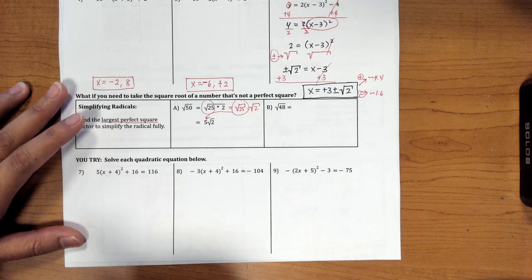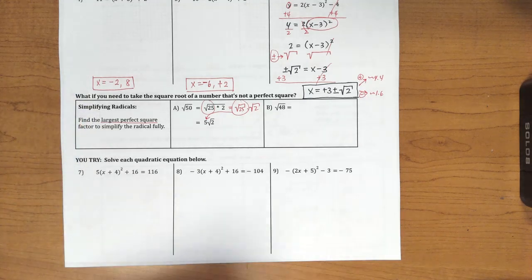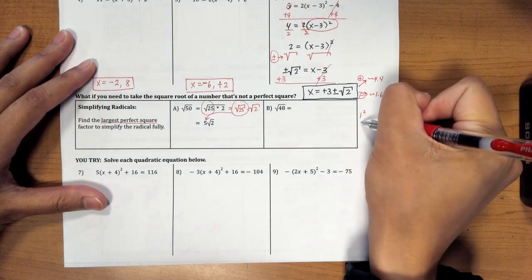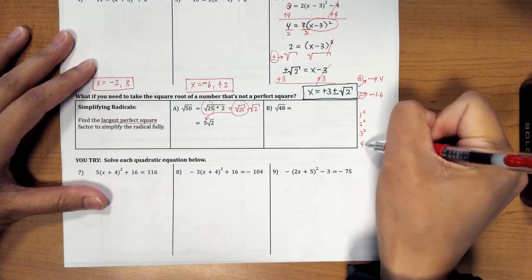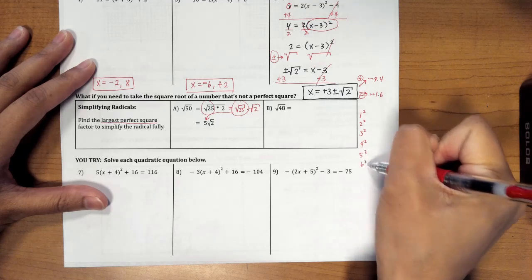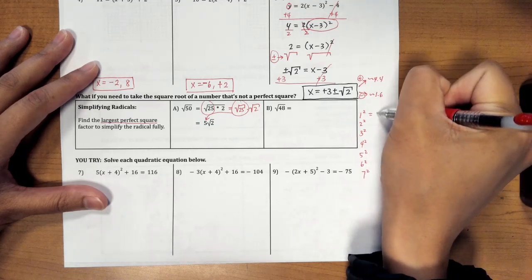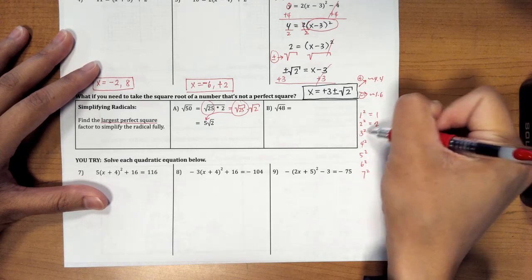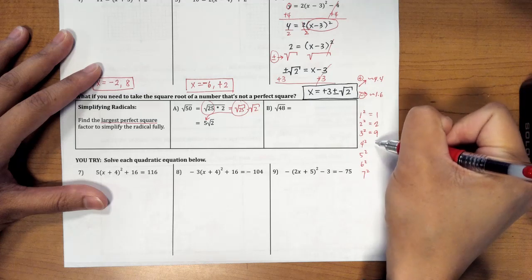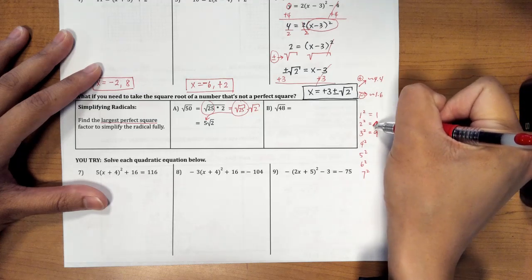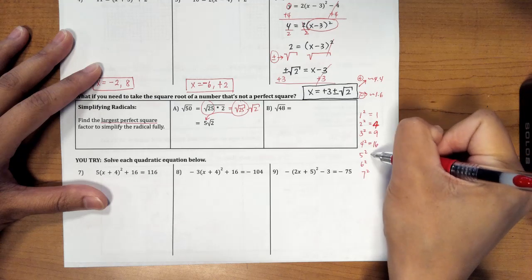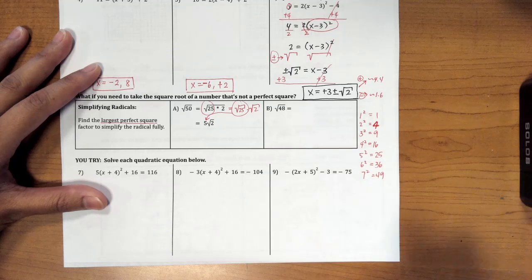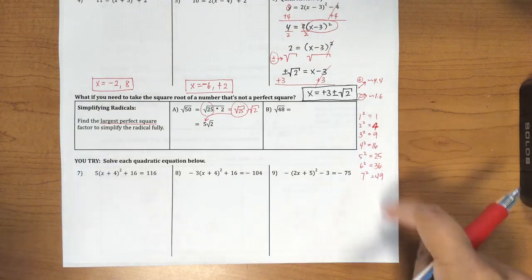Well, what if you're not so good at your times tables? First off, we need to know what the perfect squares are. Ready? 1 squared, 2 squared, 3 squared, 4 squared, 5 squared, 6 squared, and let's do 7 squared. 1 squared is 1 times 1 is 1, 2 times 2 is 4, 3 times 3 is 9. Sorry about that. 4 times 4 is 16, 5 squared is 25, 36, and 49. So those are the numbers we're looking for.